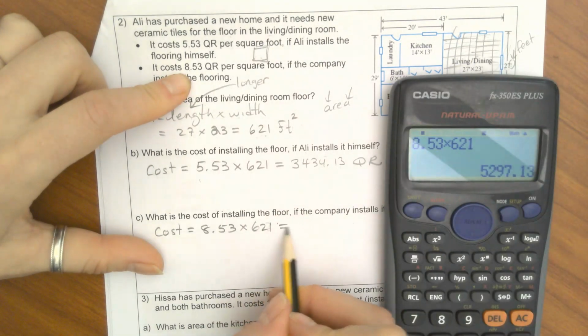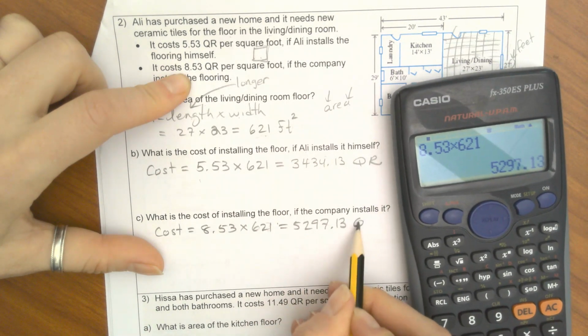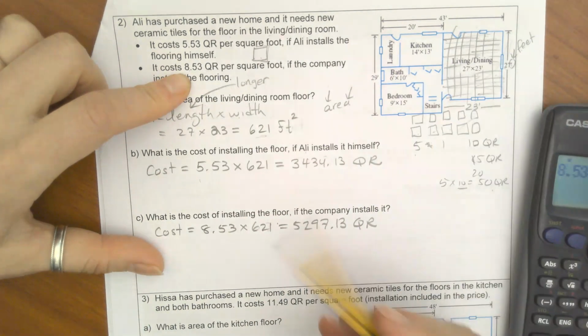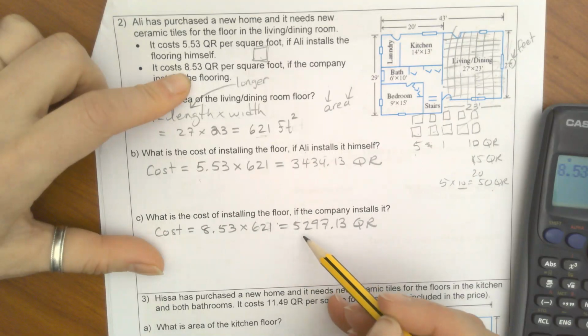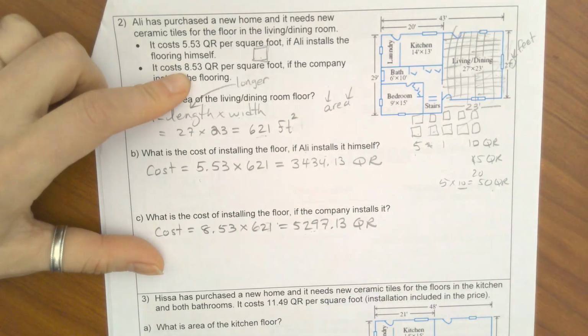So 5,297. Don't forget your dirhams. Okay, so it's an extra 2,000 almost if the company installs it for him. Okay, let's look at the next one.